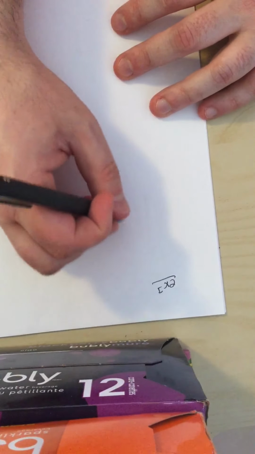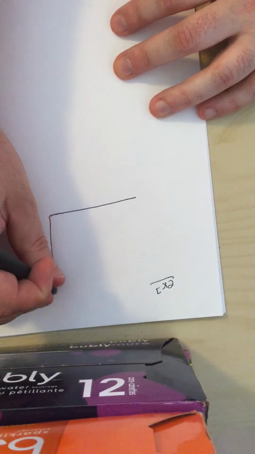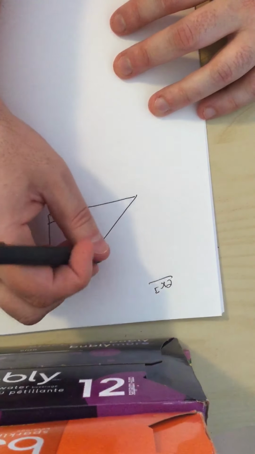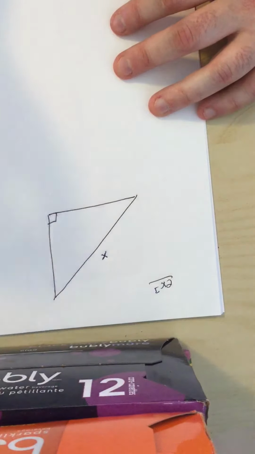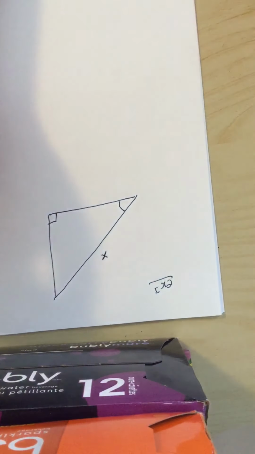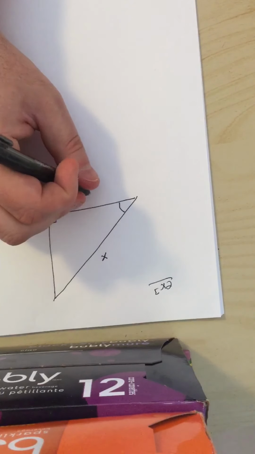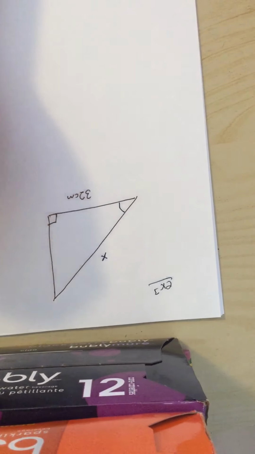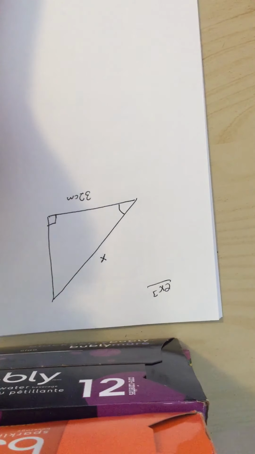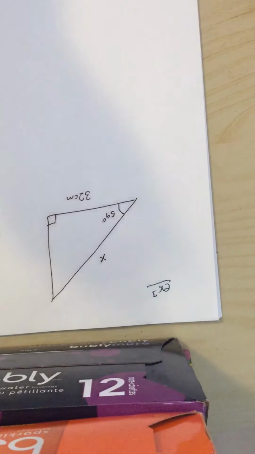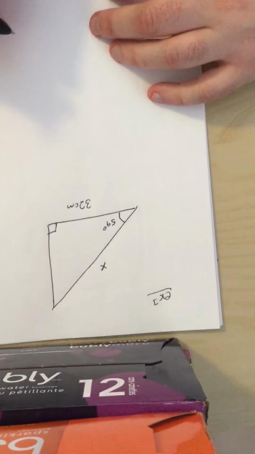I'll set up one we haven't used yet. Which one haven't we used yet? We haven't used cosine. So yeah, let's make it so it's cosine. Put the x over there. This will be 32 centimeters. And this will be 59 degrees. Okay. So I'm going to get right to it.